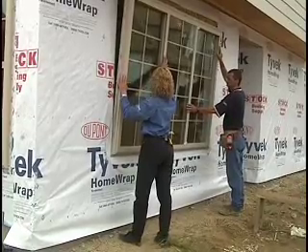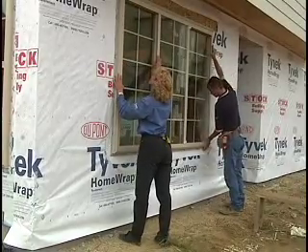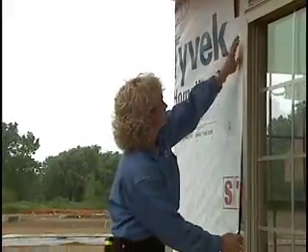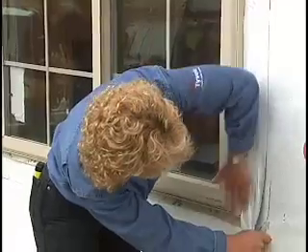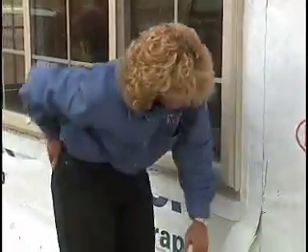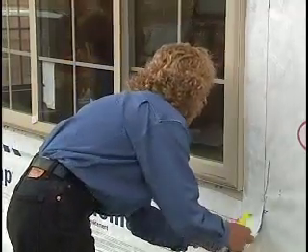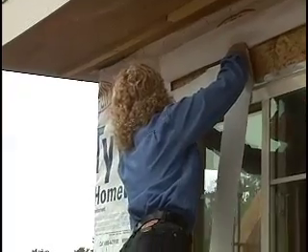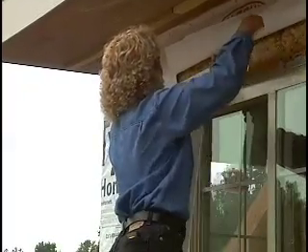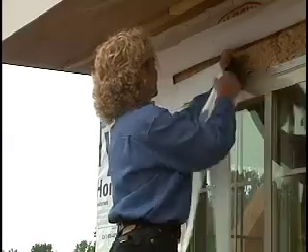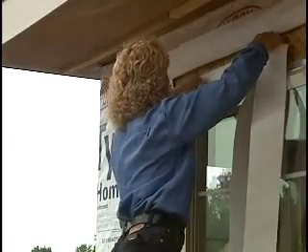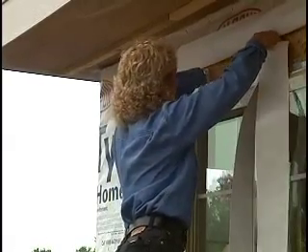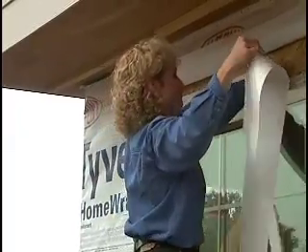Then we're going to set the window per manufacturer specifications, caulking where necessary, and then install jamb flashing. We have to make sure that jamb flashing extends past the sill 4 to 6 inches. So what happens at the window head? When the window's installed and the jamb flashing is installed, then we install the head flashing. We install the flashing membrane directly to the sheathing over the nailing flange of the window, which is going to be underneath the house wrap.